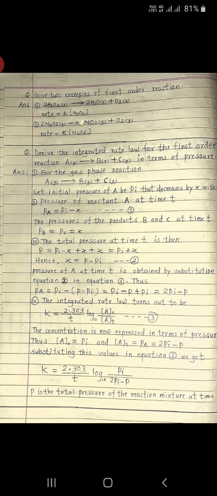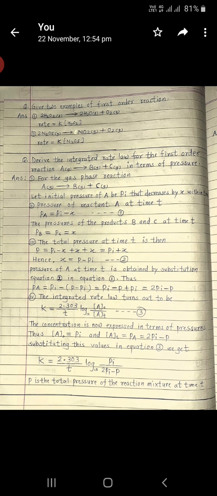The next question is: derive the integrated rate law for a first order reaction, A gives B plus C, in terms of pressure. Derive the integrated rate law for the first order reaction in terms of pressure.